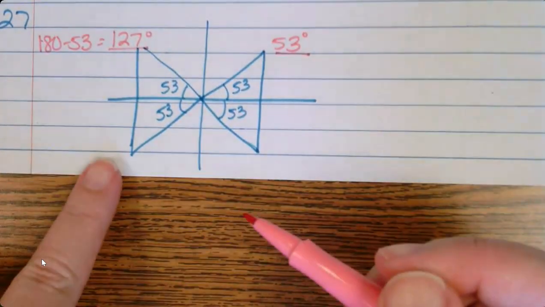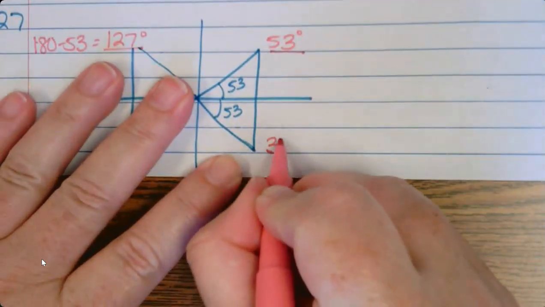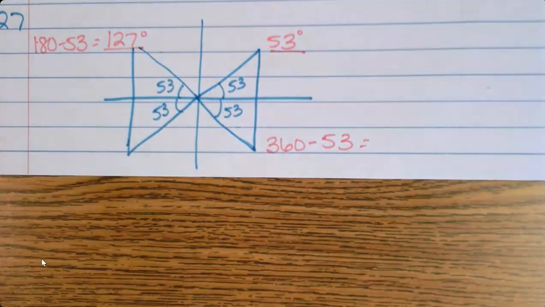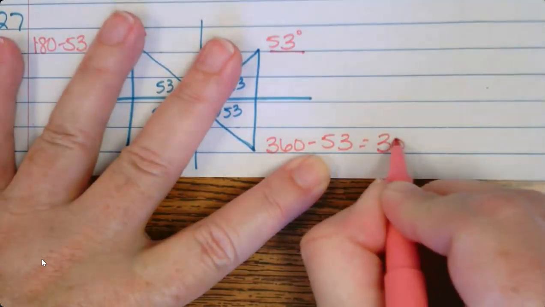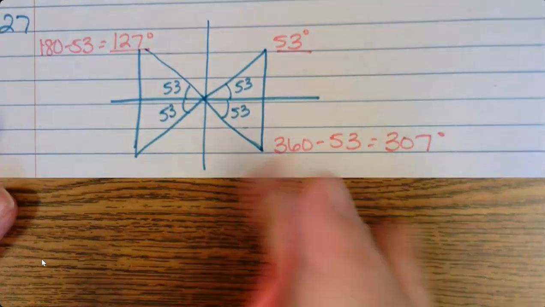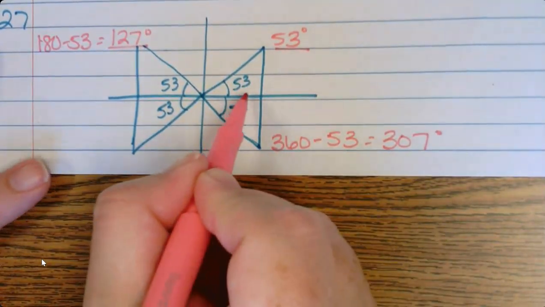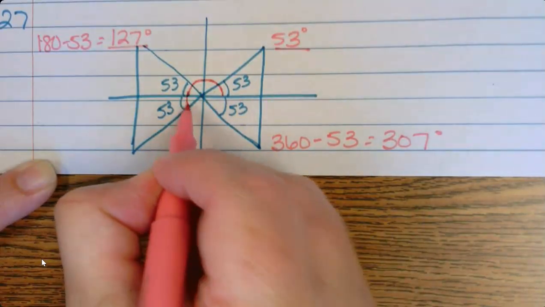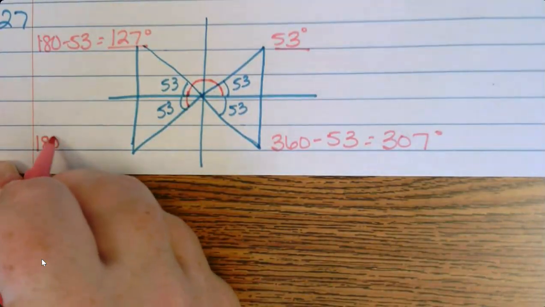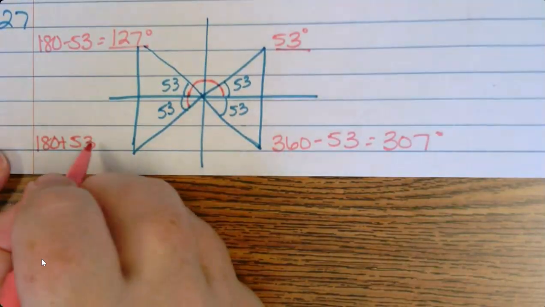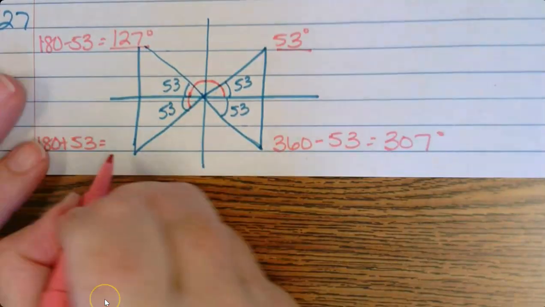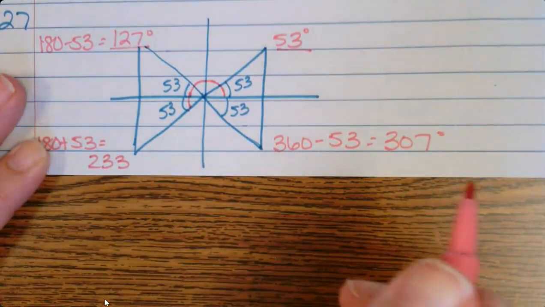We're skipping quadrant 3. And then, just like what we did before, 360 minus 53, I believe, is 307. Here, let's see if I can do it. We're going to come through. We're going to do 180 plus a little extra. This is the only time you're going to add 180 plus 53. And we get 233.